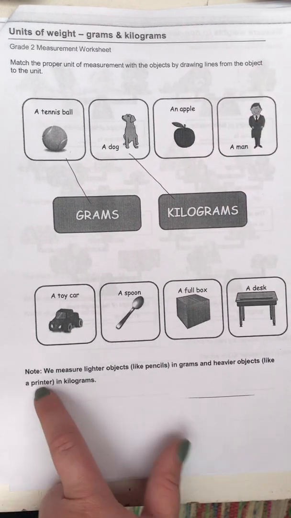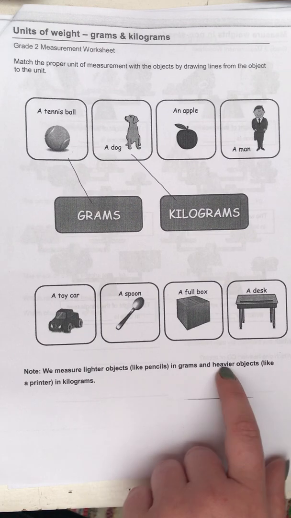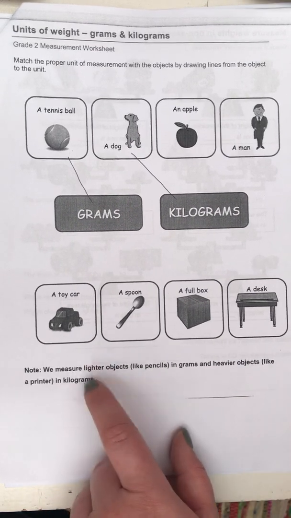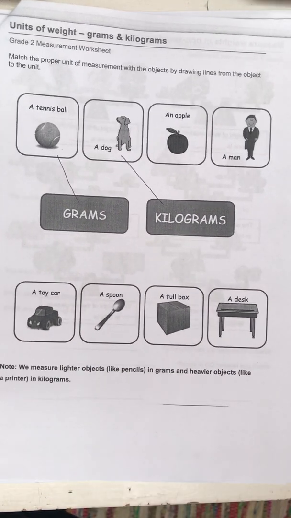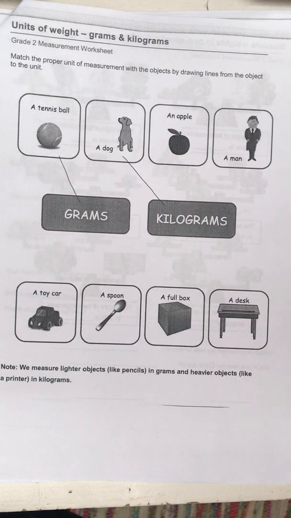Here they say, note, we measure lighter objects like pencils in grams and heavier objects like a printer in kilograms. So just think about, if it's easy to pick up, very simple to pick up, it would most probably be grams. Can you put it on a kitchen scale? Then it's grams. Must you put it on a bigger scale? Then it's kilograms. So you can go ahead and do those worksheets.